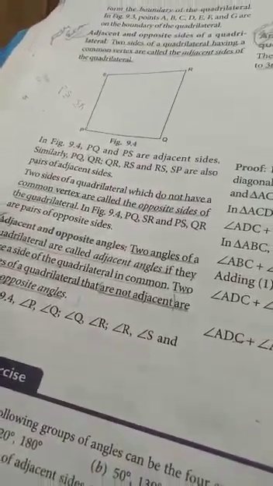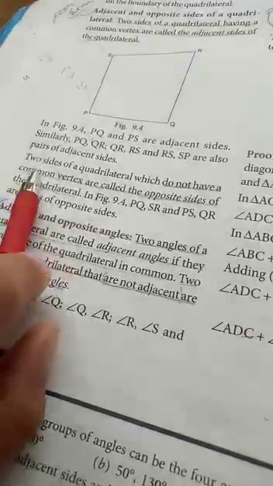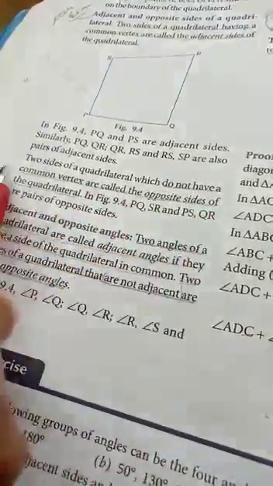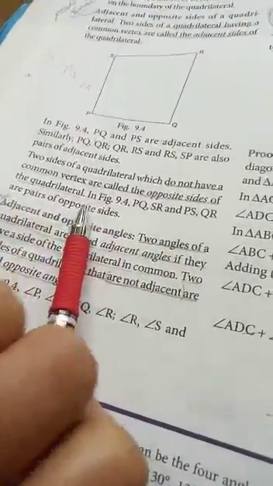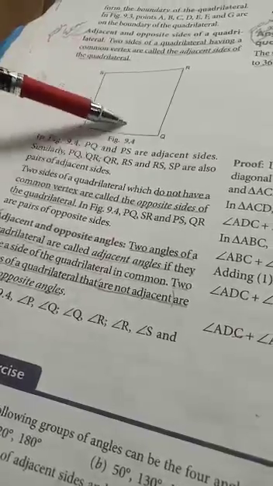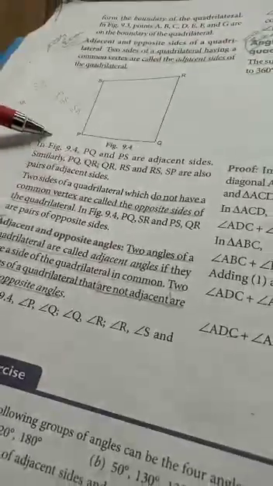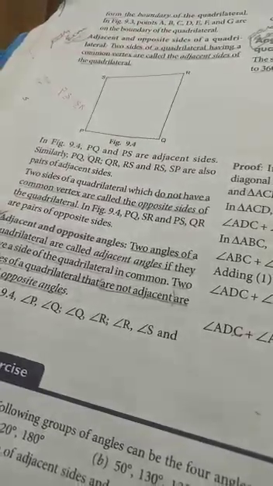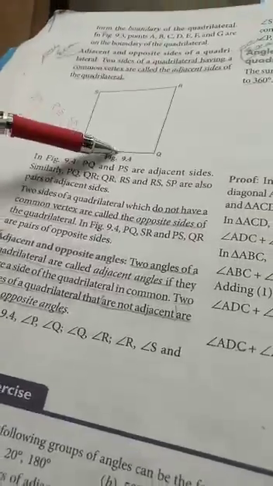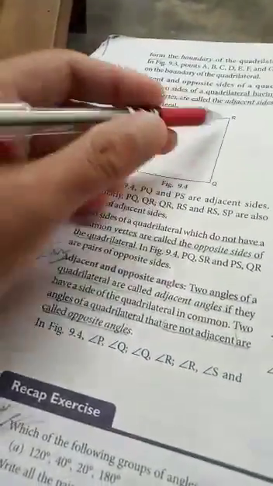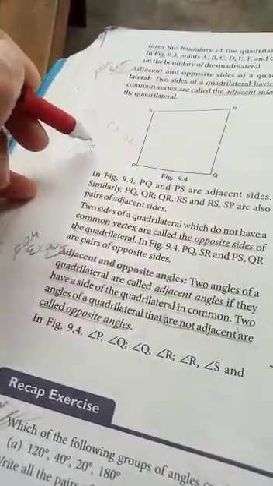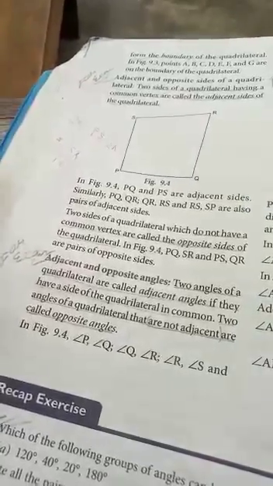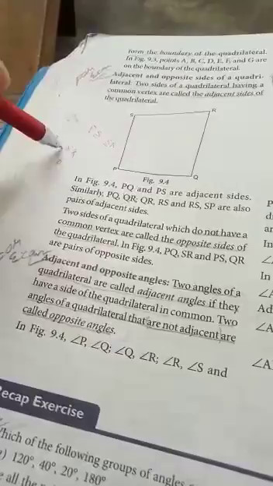Then next we'll see opposite. Opposite means far from one another. Two sides of a quadrilateral which do not have a common vertex are called opposite sides of a quadrilateral. Okay, so if you look at these two, you see, if I extend it this side, I may extend this side, both sides, they will not meet. Clear? They are far from one another. You can just see the name. We may write this one is SR. The other one is PQ. See? SR, PQ, completely different from one another. So those we call the opposite sides.